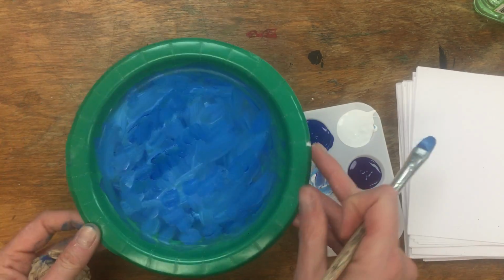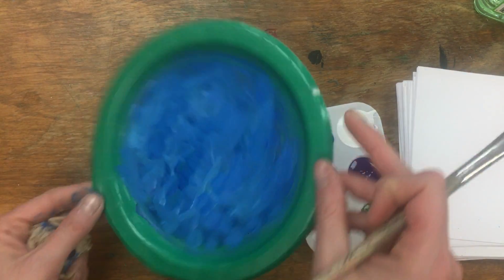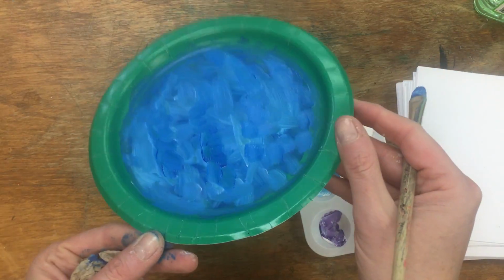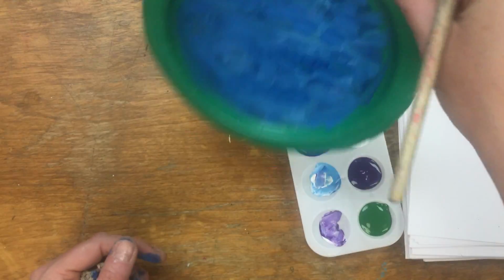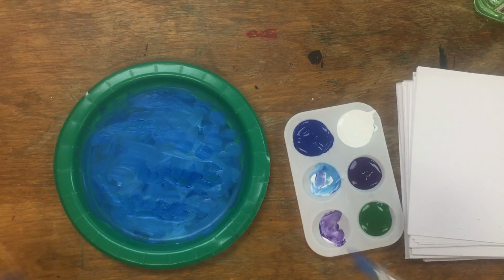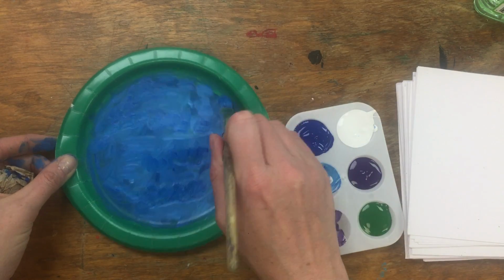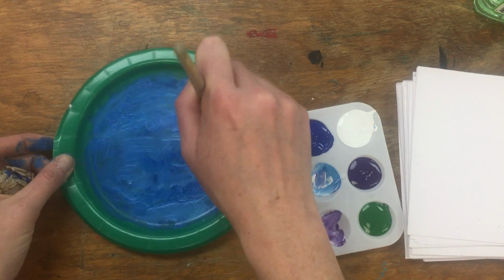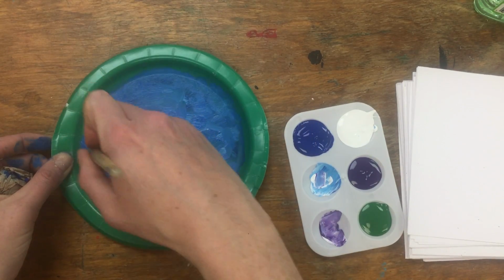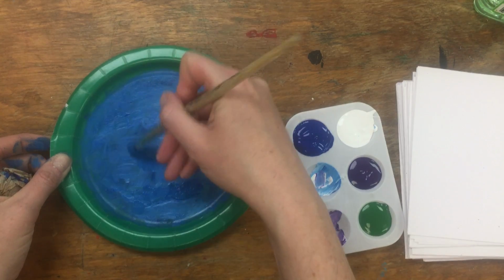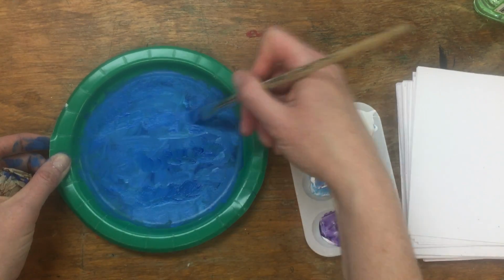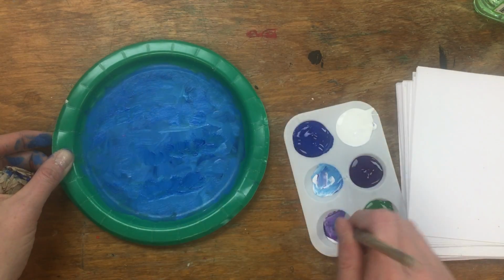Okay. So once you have your plate painted in, look back and see if it's how you want it to look. Does it look like water to you? Is there any spots you want to go back and add brush strokes to make it look more like water? I'm gonna go around the edges and tap that in. Do you want to add a little highlights of purple anywhere?